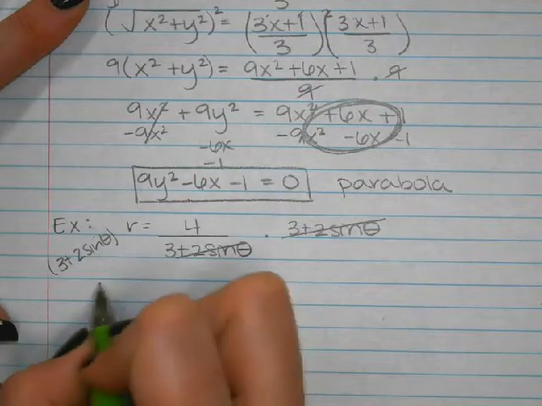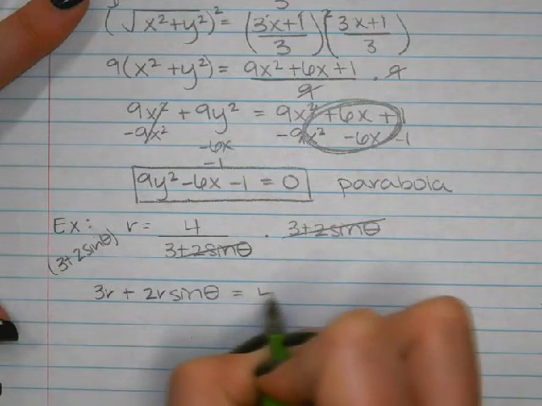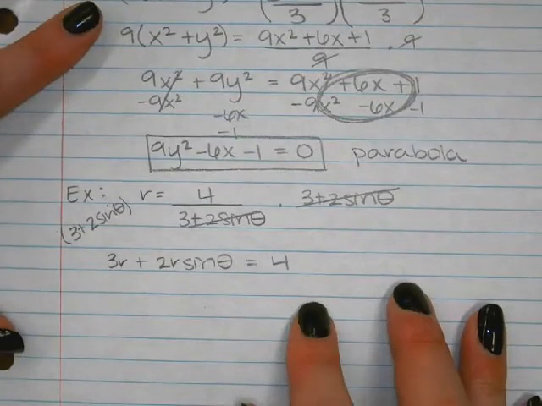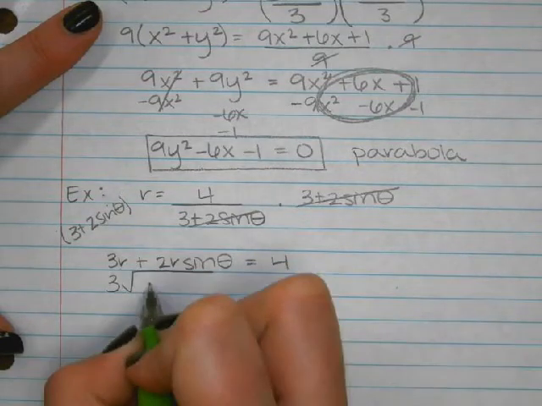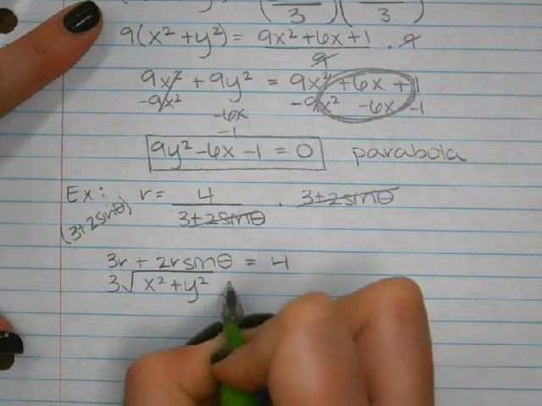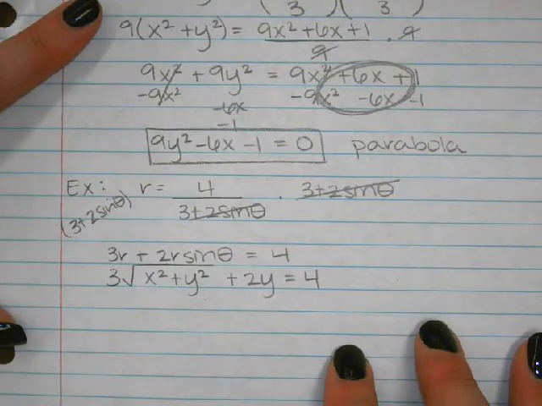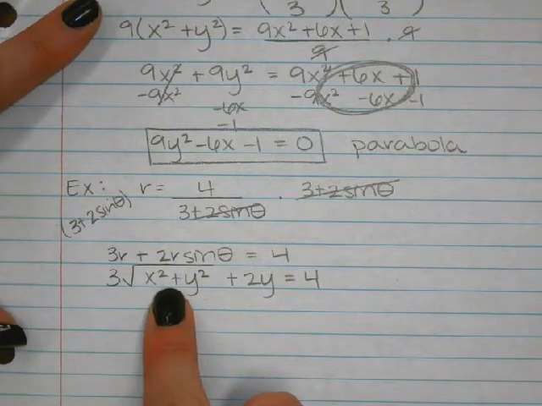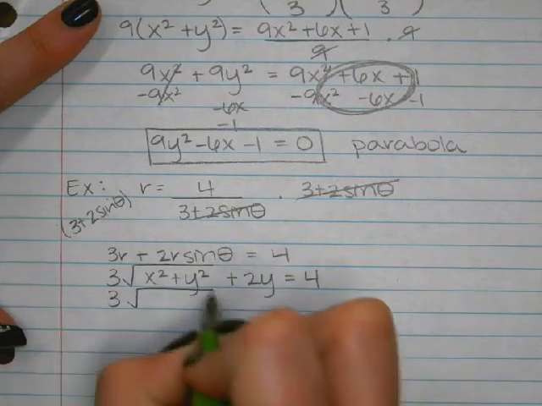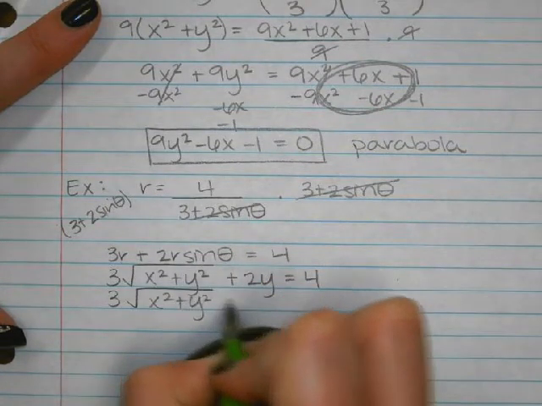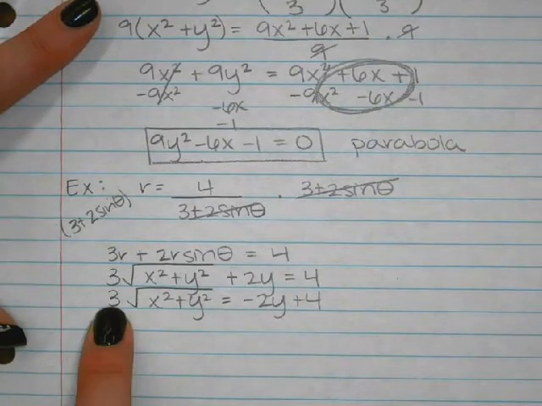So we have 3r plus 2r sine theta equals 4. Just like last time, I'm going to go ahead and make my substitution now. So I have 3 times the square root of x squared plus y squared plus 2y equals 4. Just like last time, our goal is to get this square root alone. So I'm going to subtract the 2y over. I'm also going to divide the 3 over.